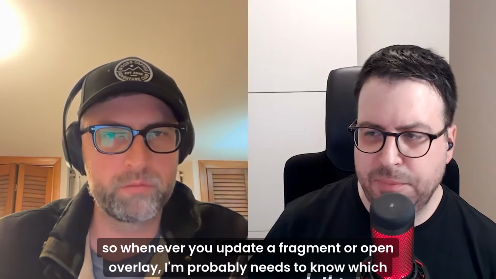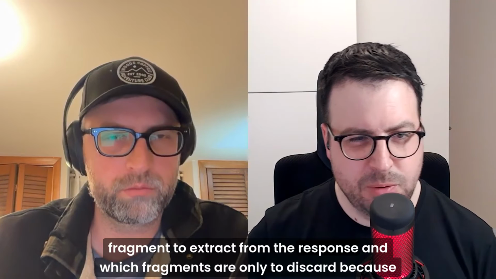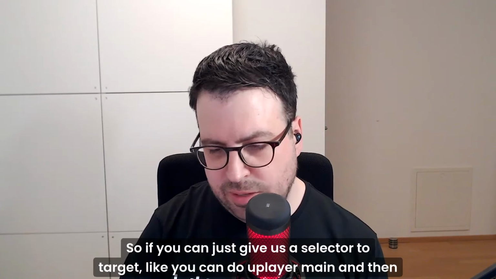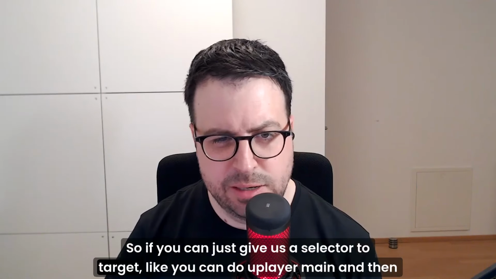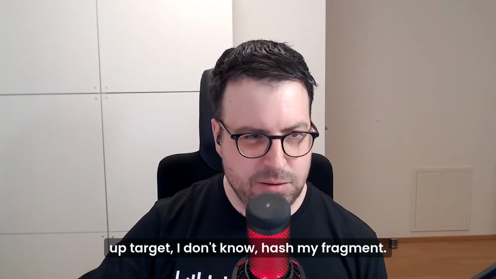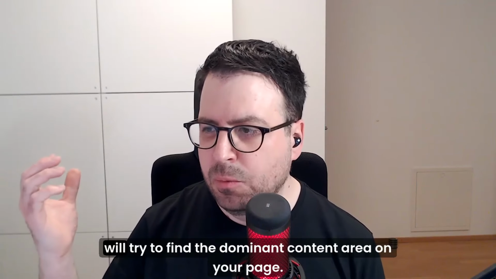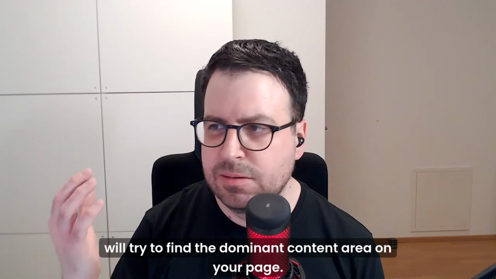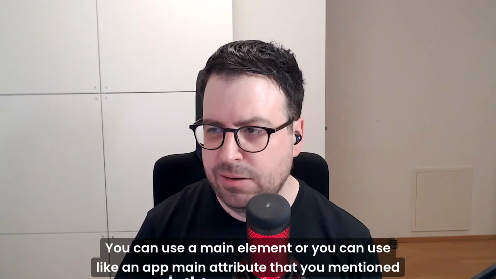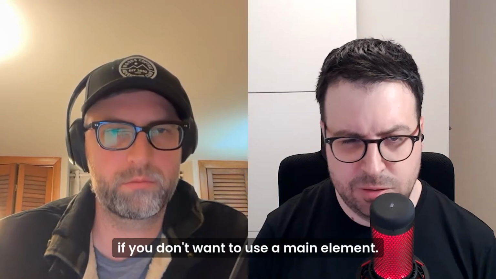So whenever you update a fragment or open an overlay, Unpoly needs to know which fragment to extract from the response and which fragments around it to discard, because we only use fragments. If you can just give a CSS selector to target, you can do up-layer and then up-target, I don't know, hash my-fragment. If you don't have a target, it will try to find the dominant content area on your page, and in HTML5 that's a main element. You can use a main element, or you can use an up-main attribute if you don't want to use a main element.